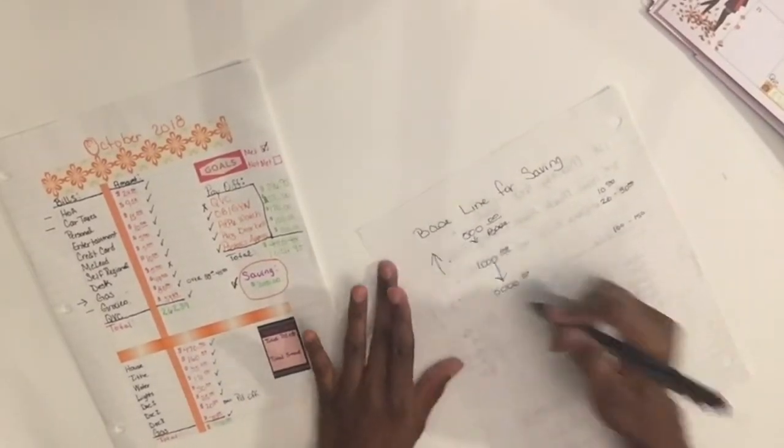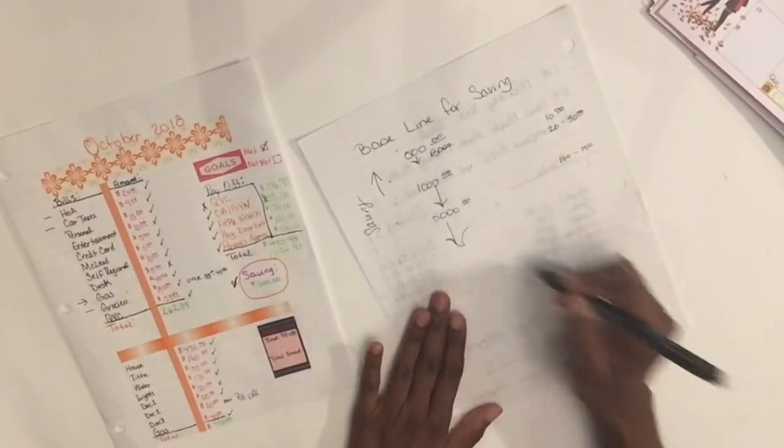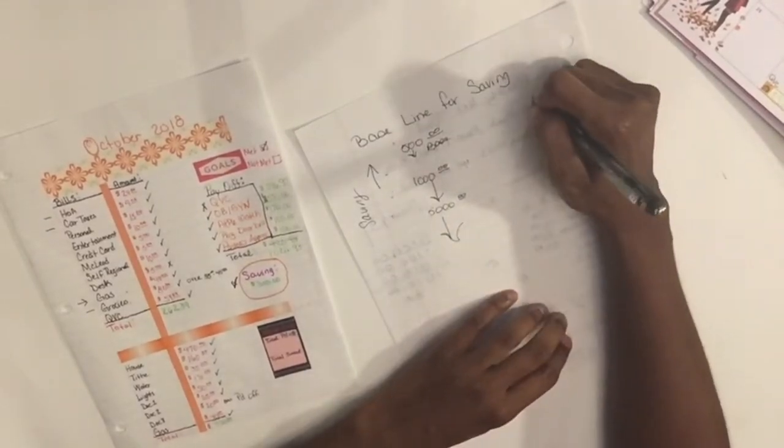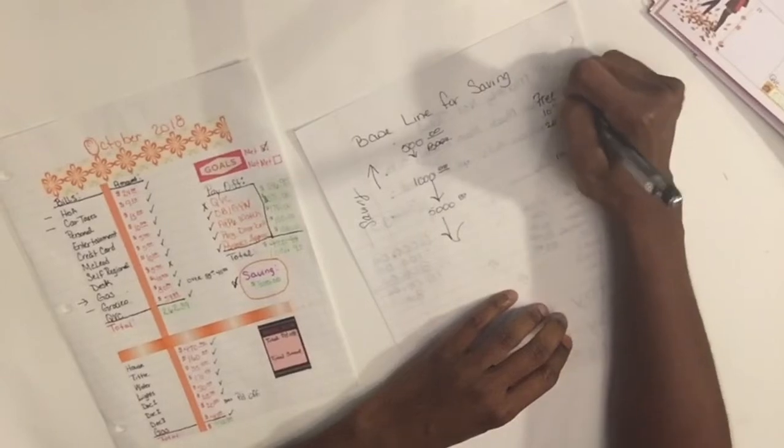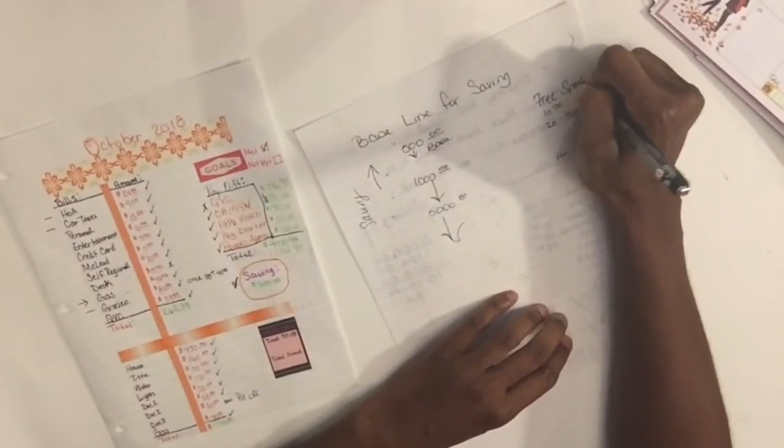Then you can reward yourself maybe $100 or $150. As your savings account grows, so does what I call your free spending money. It grows, so it gives you more money that you can do stuff with.